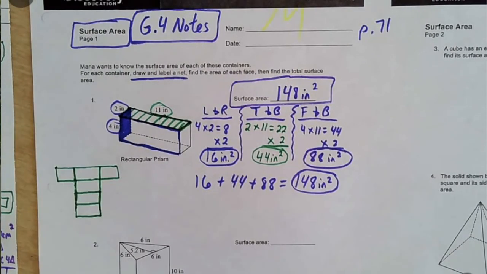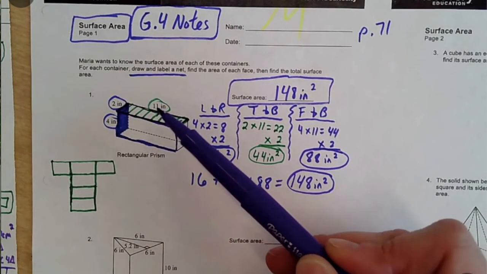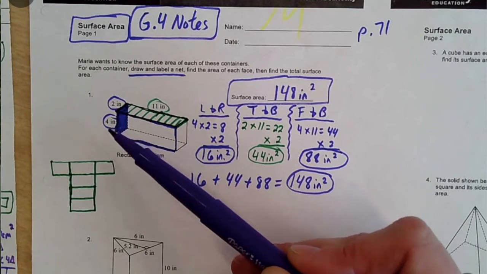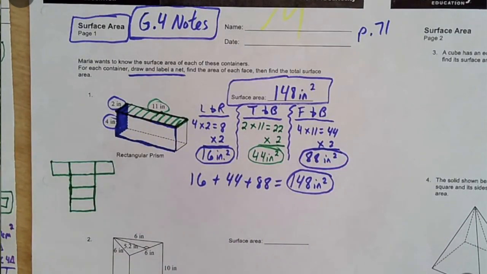So you kind of break it up. Some people start to notice that you've got to take 4 times 2 and double it, 2 times 11 and double it, and then 11 times 4 and double it. As long as you take each set of numbers times each other and then double it, you will have all of the areas.